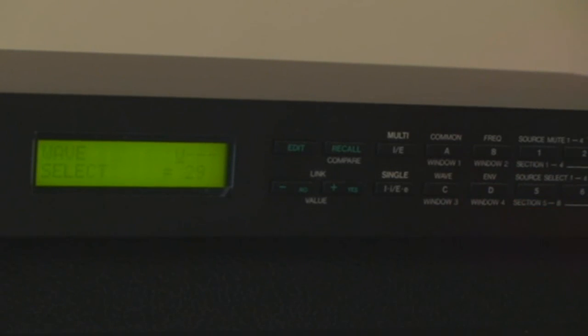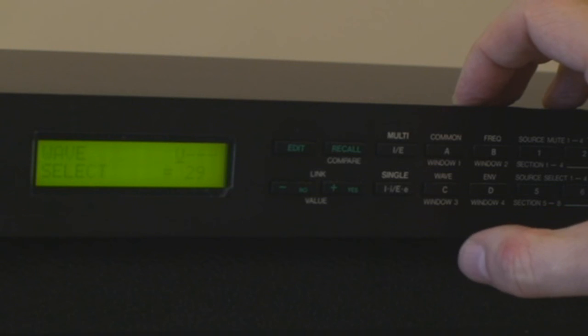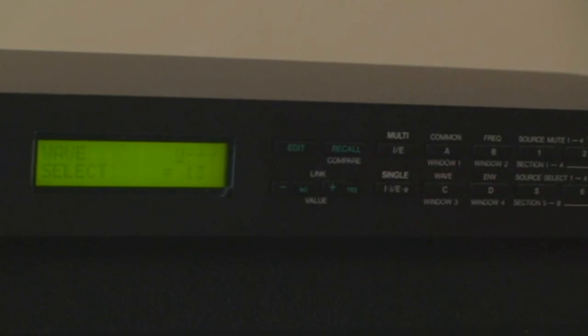So I'm going back here to wave select 29. I'm going to have to describe this to you, but essentially 14 through to 32, when you're selecting these, are different sawtooths. So let's do that. Let's not talk about it, let's show you it. 14. So I'm going to play middle C.